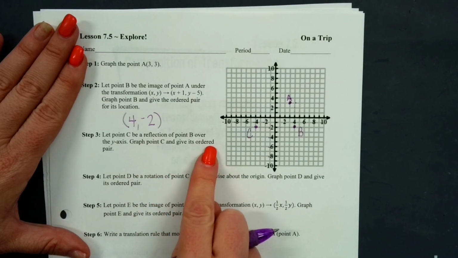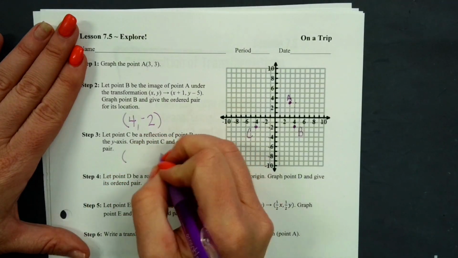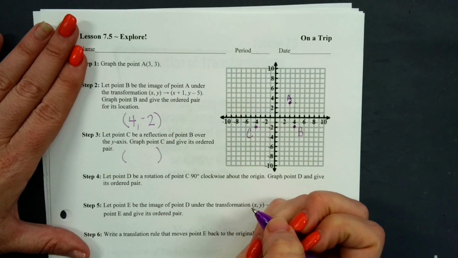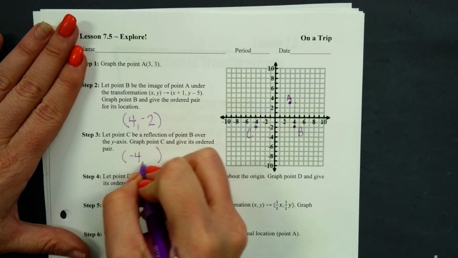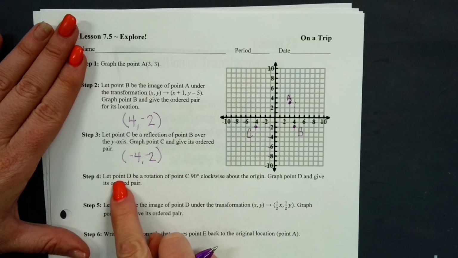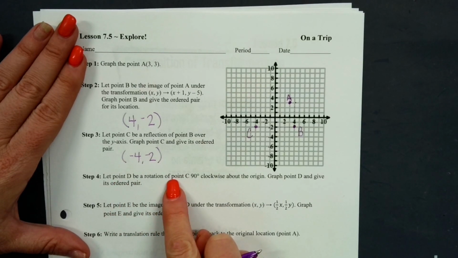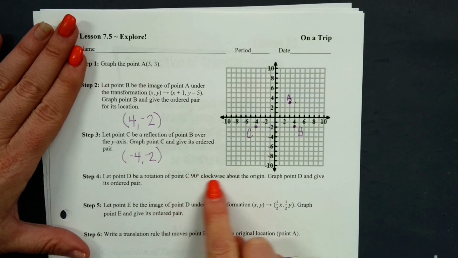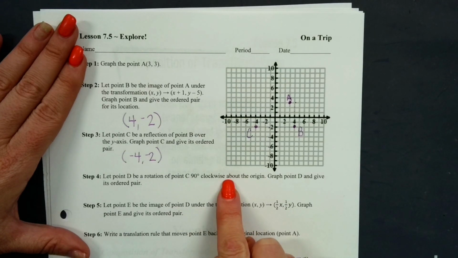Graph point C and give its ordered pair. What's point C's ordered pair? -4, -2. Let point D be a rotation of point C 90 degrees clockwise.